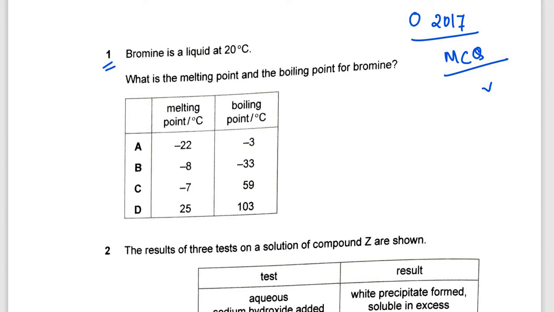Question number 1. What is this question telling you? Bromine is a liquid at 20 degrees Celsius. What is the melting and boiling point for the bromine? Remember, when you say bromine, what is the formula of bromine? It's a bromine molecule, which is Br2, and it is a covalent compound. If you remember the covalent compound, what is the property you know? The covalent compound has a low melting and boiling point. So let's see. It is liquid at 20 degrees Celsius. It means it is melting even at room temperature. So which option is correct?